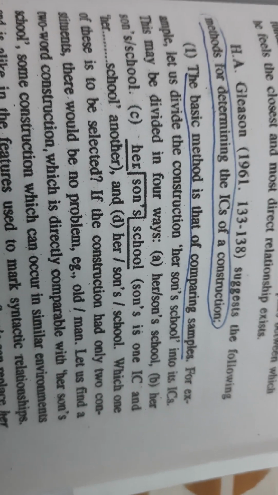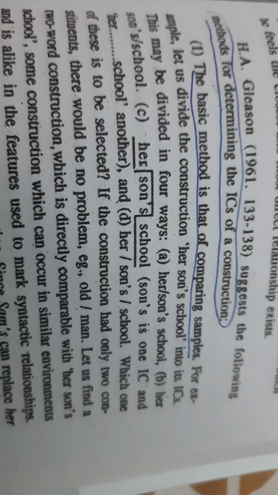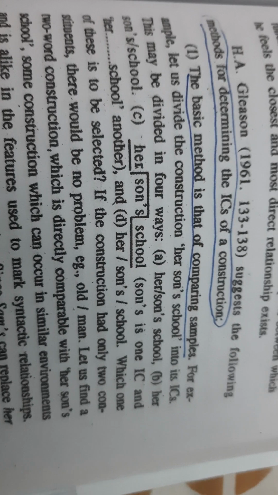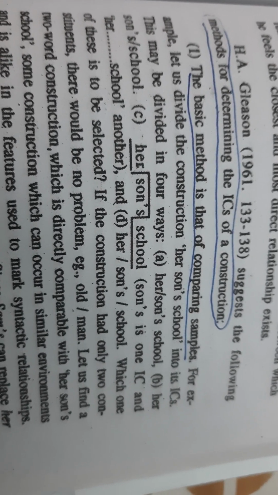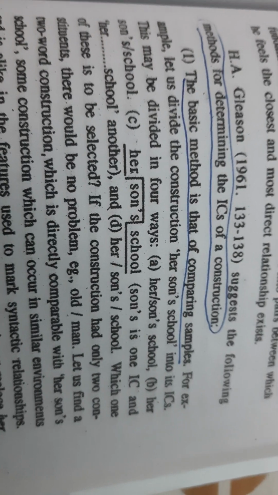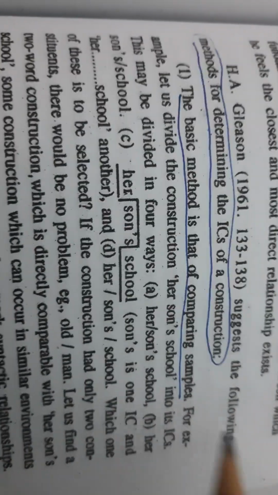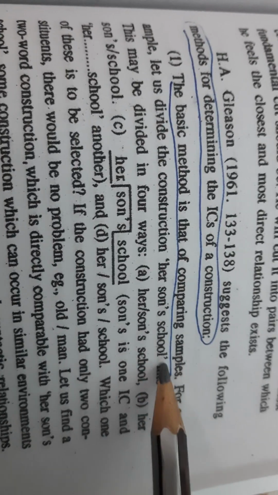So next we'll look into the methods for determining the ICs of a construction. What this topic is about is how you have to divide the given sentence into two. So that is what the various methods are used for. The first method, the basic method, is that of comparing samples.